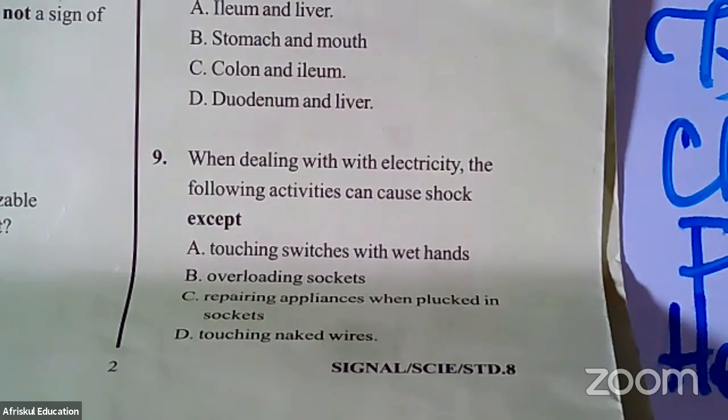Who is that? Somebody is using Philip's iPhone. Who could that be? Alvin. Yes? Alvin. That's Alvin. Alvin who? Dirangu. Oh, Dirangu. Yes, Alvin Dirangu. What's your answer to that question? Which one will not cause a shock?